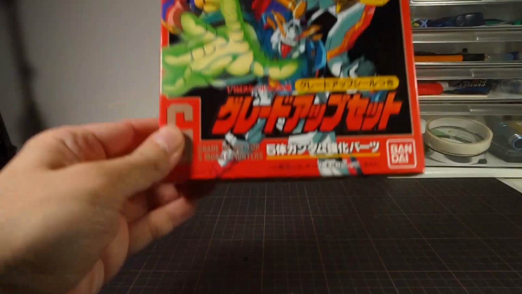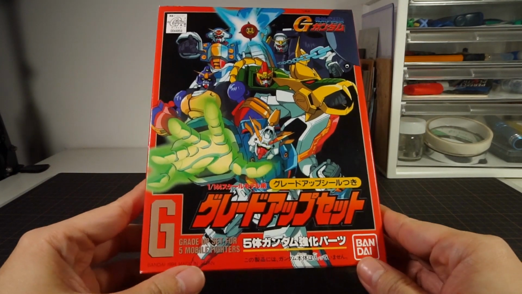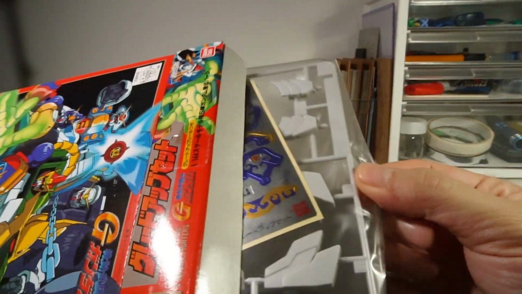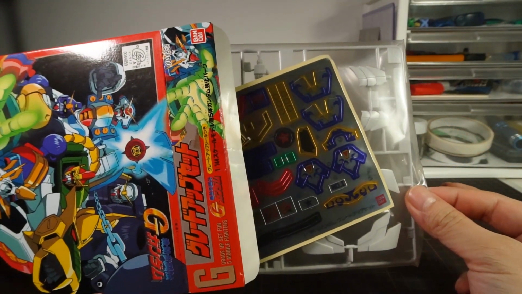And you know what? I have a set of this new in box. I mean, someday I'll make a video of it, but I need a Gundam Maxter first, and I can't find one. I don't know why that's such a hard thing to find.